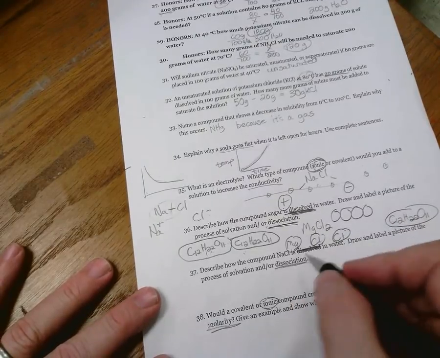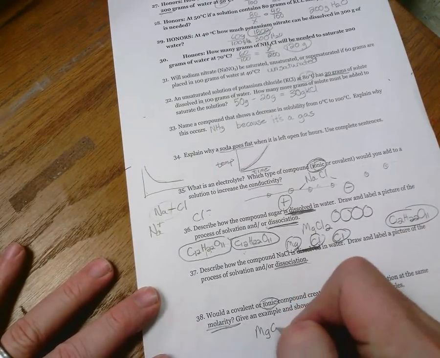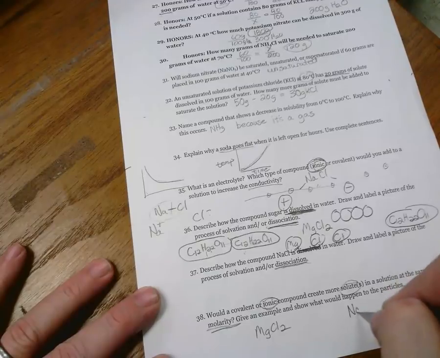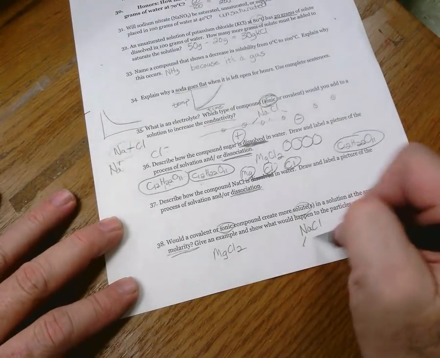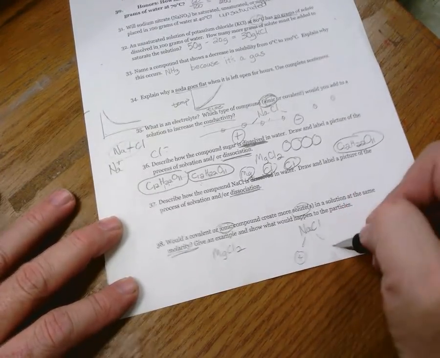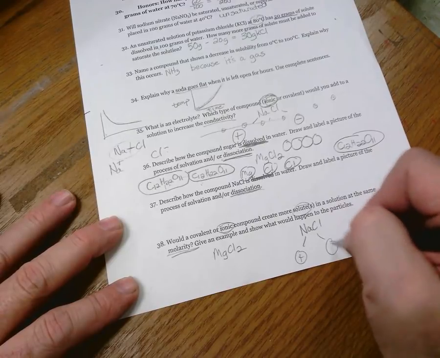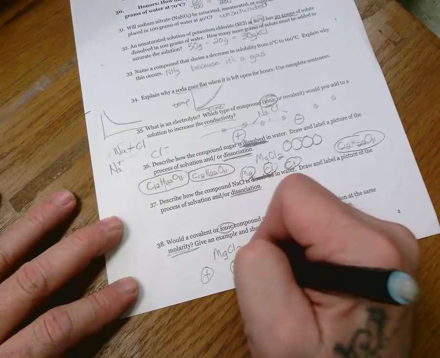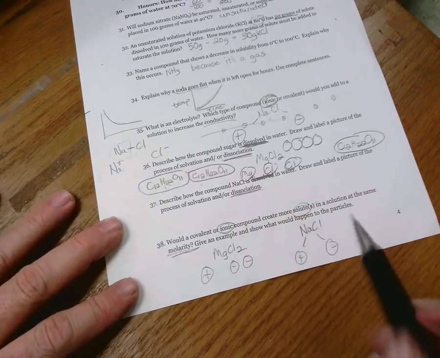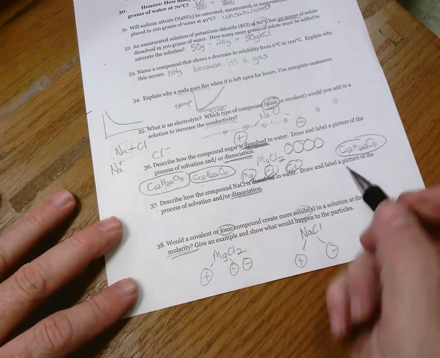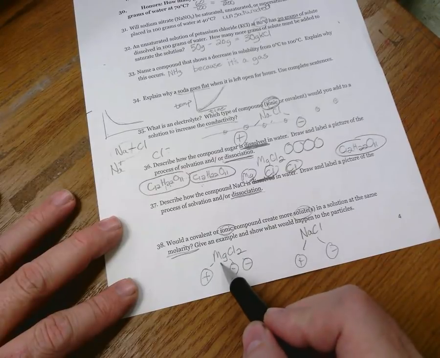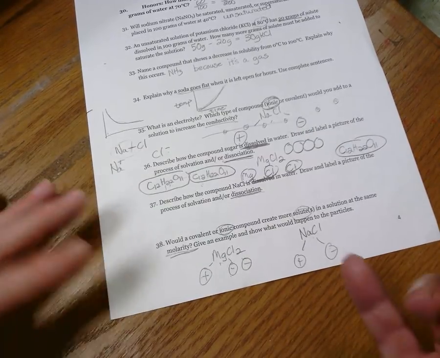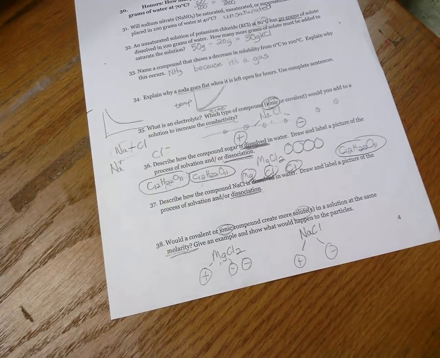And even among ionic compounds, so let's see, I have MgCl2 and I have NaCl. This one will break into 2, its positive sodium and its negative chlorine. This will break into 3, its positive and negative. So even at 1 molar, this would create more solute than this. It's just more particles. Concentration is just a measure of the number of particles you have, basically. Does that make sense?